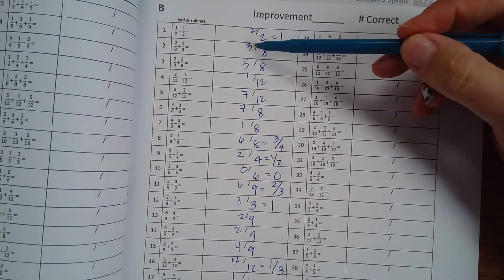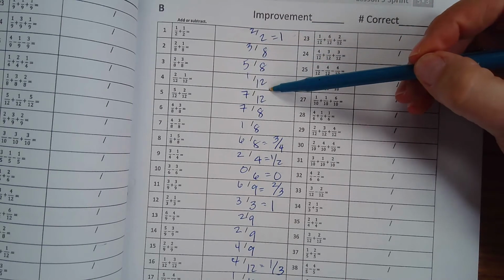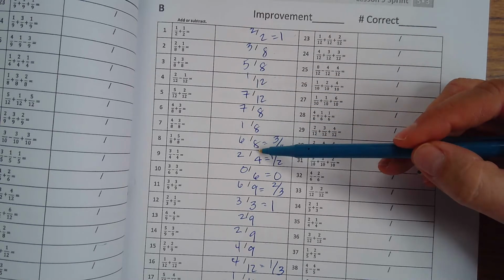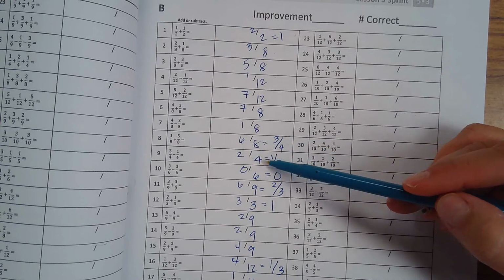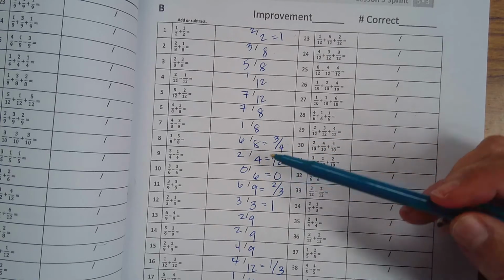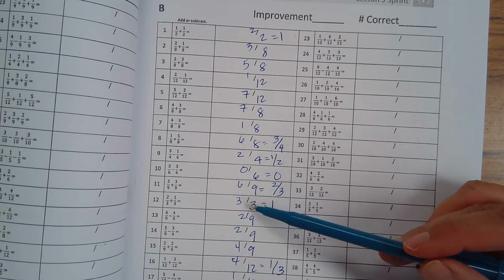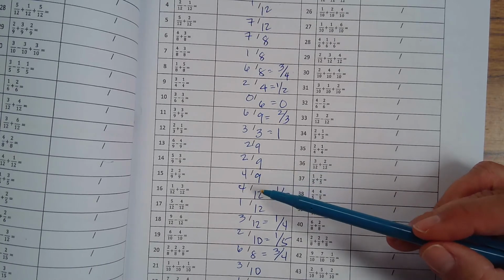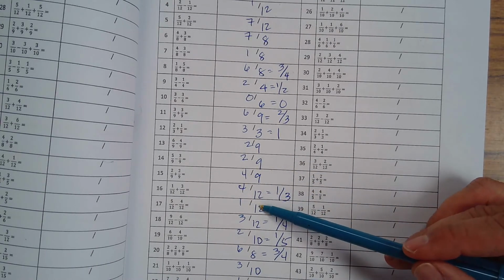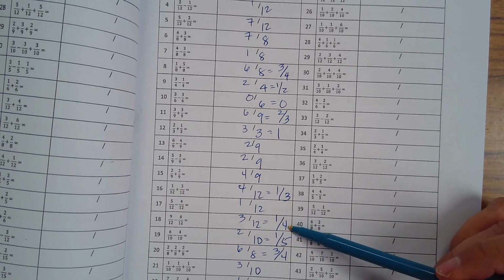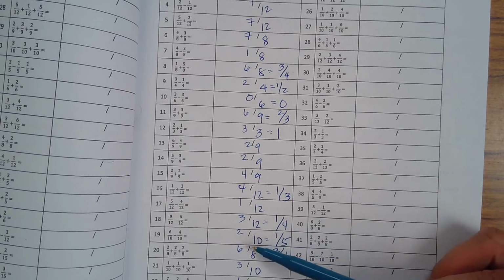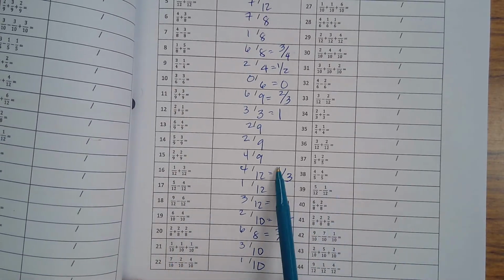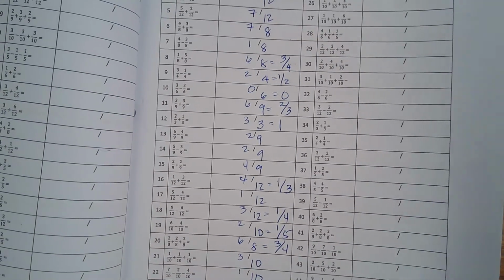So 2/2 is 1. 3/8, 5/8, 1/12, 7/12, 7/8, 1/8, 6/8, which is 3/4. 2/4 is 1/2. 0/6 is 0. 6/9, 2/3. 3/3 is 1. 2/9, 2/9, 4/9. 4/12 is 1/3. 1/12. 3/12 is 1/4. 2/10 is 1/5. 6/8 is 3/4. 3/10, 1/10. I got the same, but I had to add my simplifications in there.